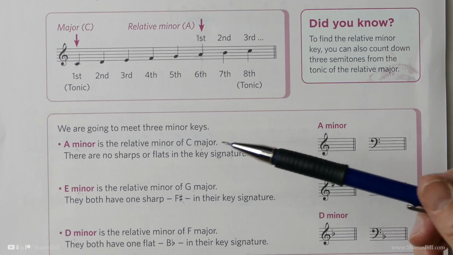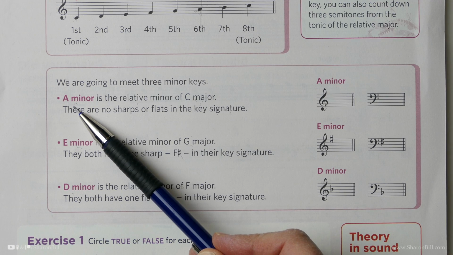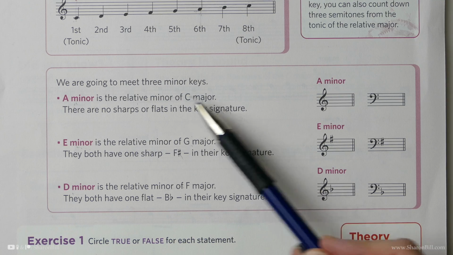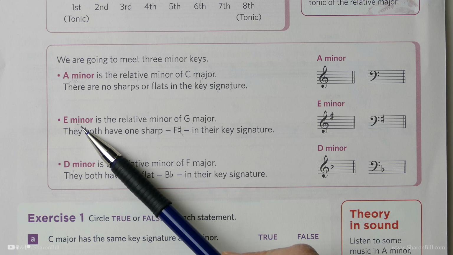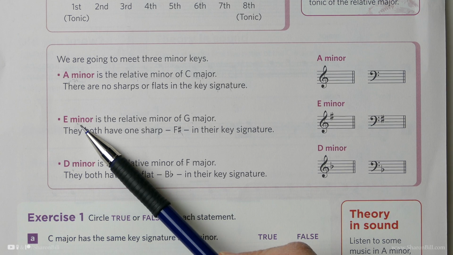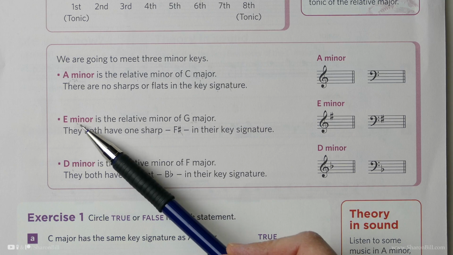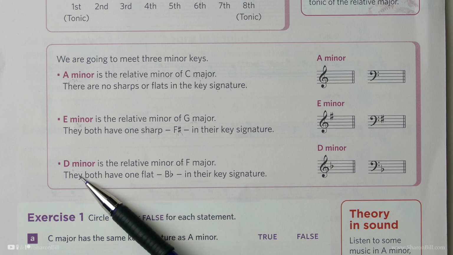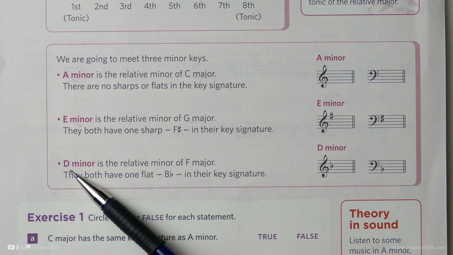And then we just need to bear in mind that, for example, A minor in its natural form will step up the scale with no sharps or flats. So it would be like playing C major but starting on A. E minor in its natural form will progress up the steps of the scale just as if you were playing G major but starting on an E, because they both have F sharps. And D minor in its natural form is like playing F major but starting on D, because they both have a B flat.